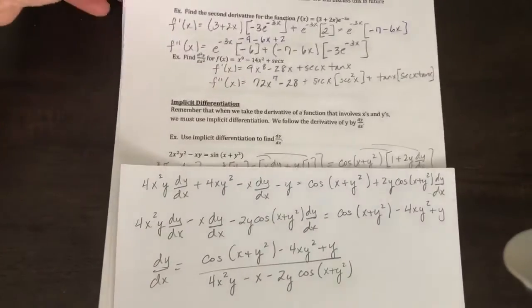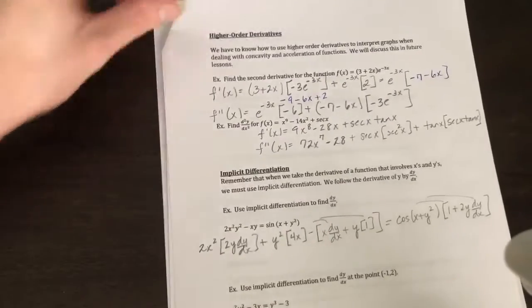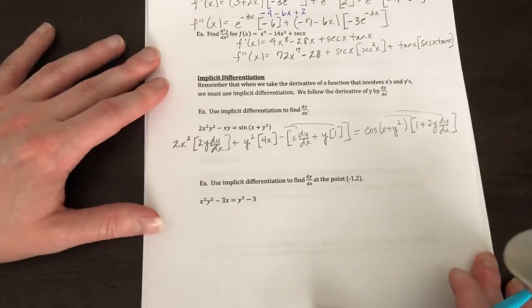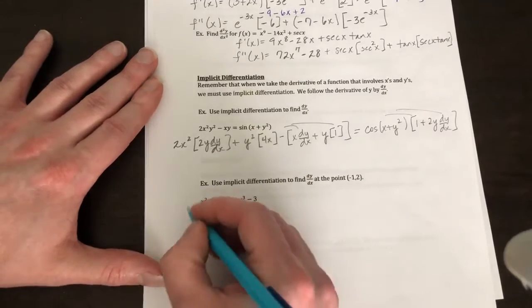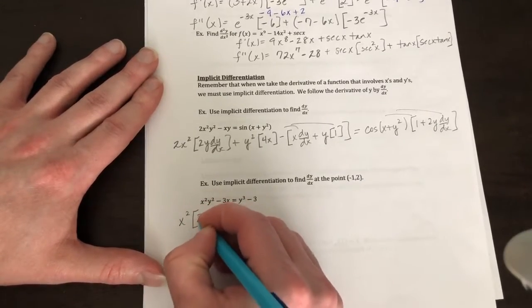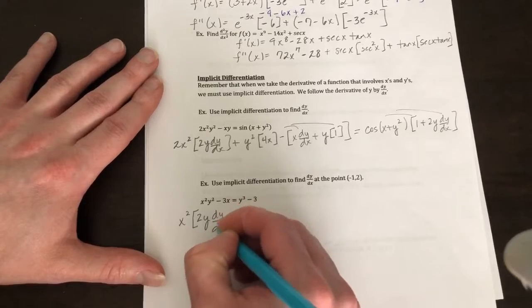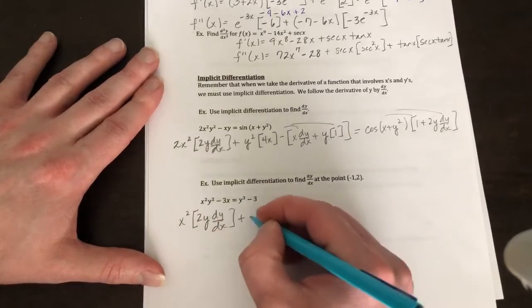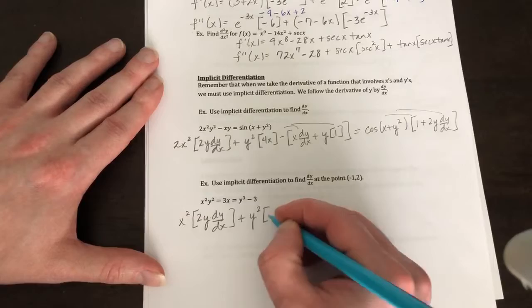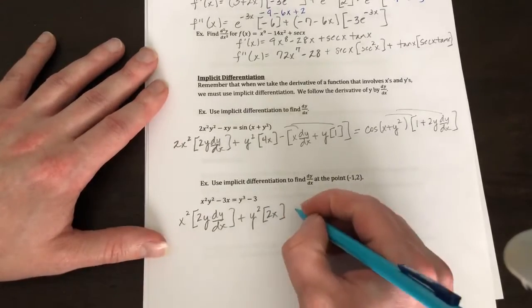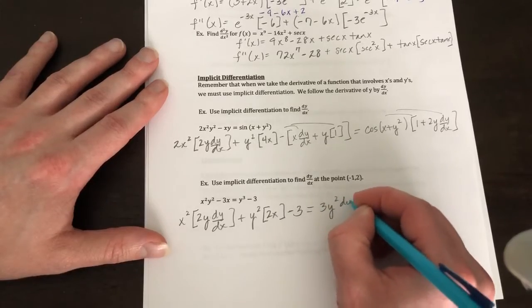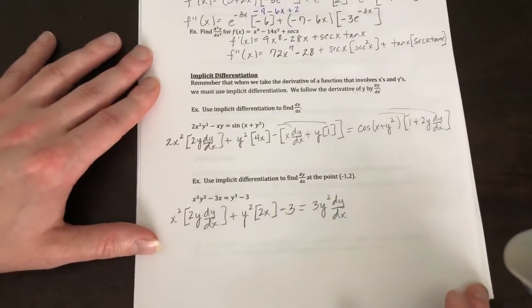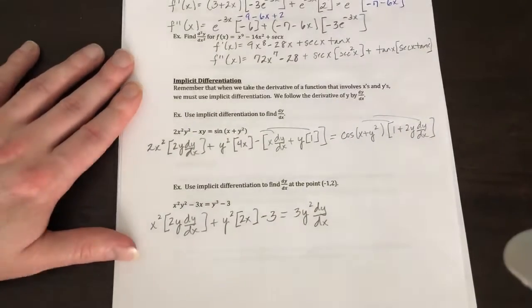Okay, so let's look at the next example problem. We'll probably have to go to another sheet of paper too. So we're going to use implicit again. And we've got a product rule in this term. So write the first, derivative the second, plus write the second term, derivative the first, minus 3, and we got 3y squared dy dx, and the derivative of negative 3 is 0.